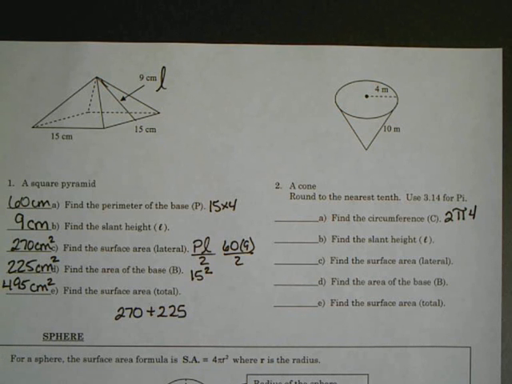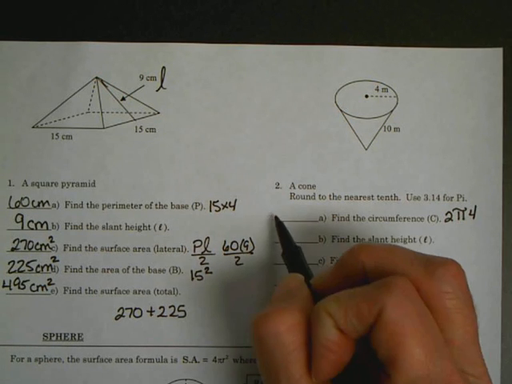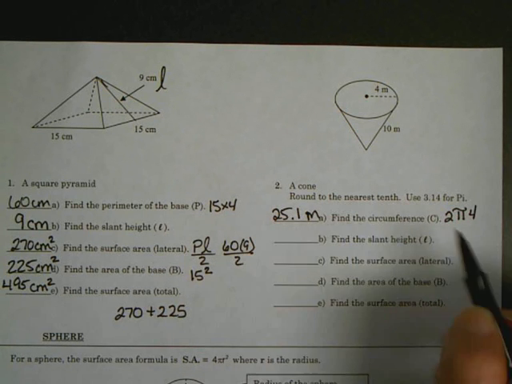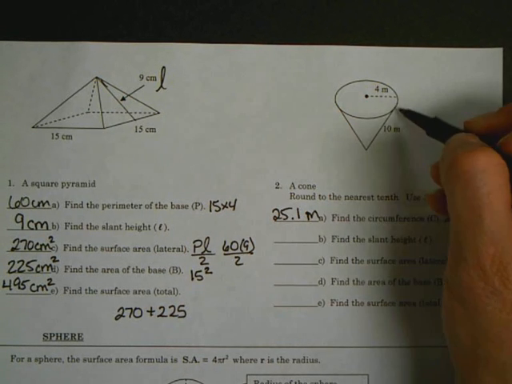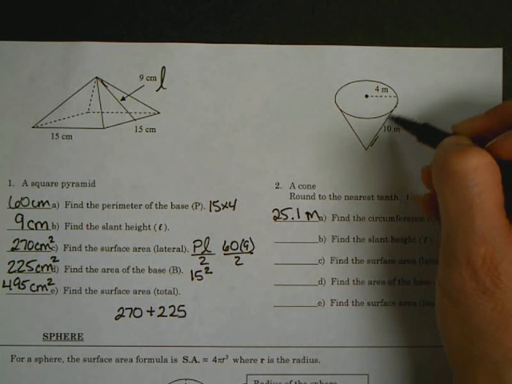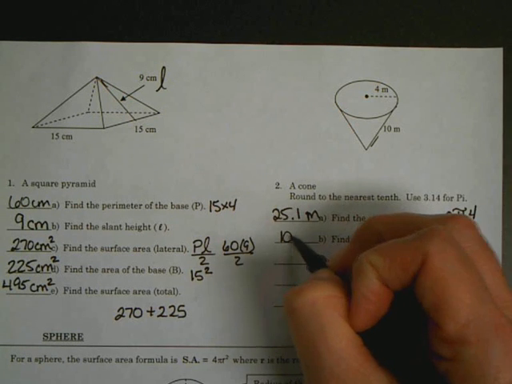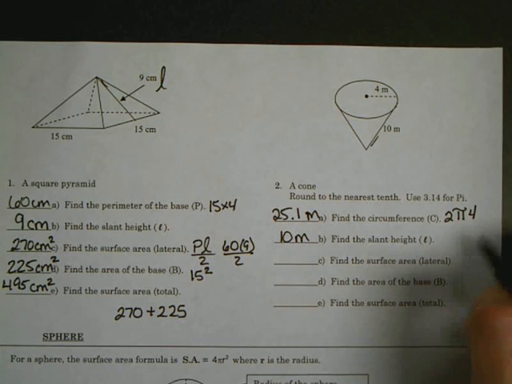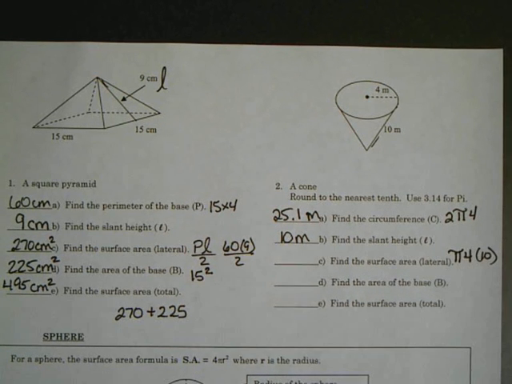Find the surface area lateral. Okay, so our formula for lateral surface area is pi r L. So that would be 40 pi, or 125.7 meters squared. Find the area of the base. The base is the flat face right here. It's a circle. So since it's a circle, to find the area of it, it's pi r squared.